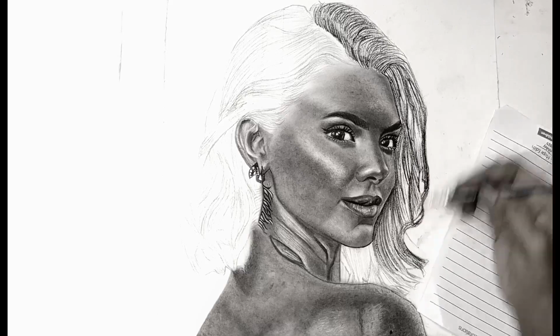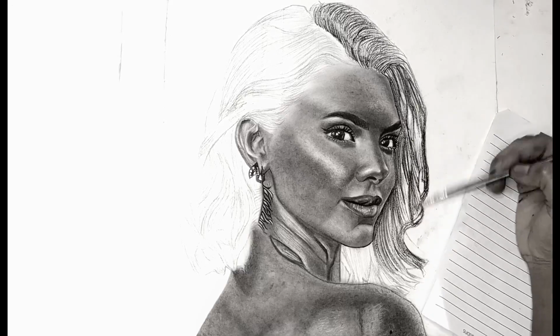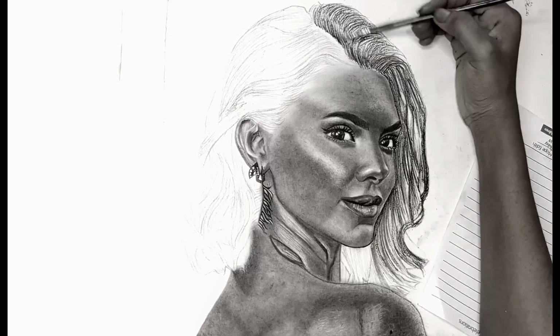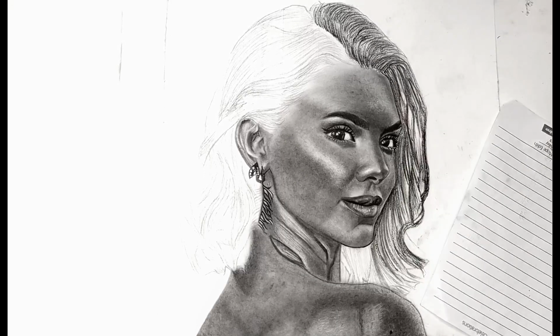After the first layer, I like to go in with a brush to blend that in. Then I go on with a darker pencil to build in the next layer.